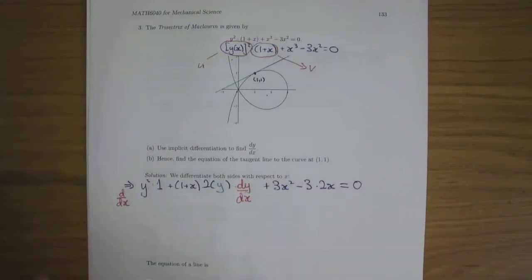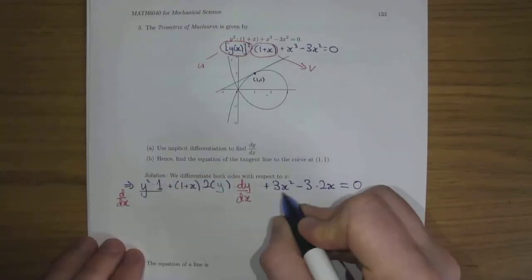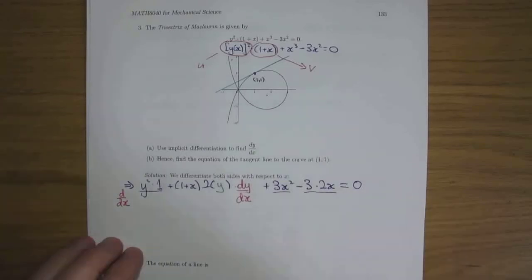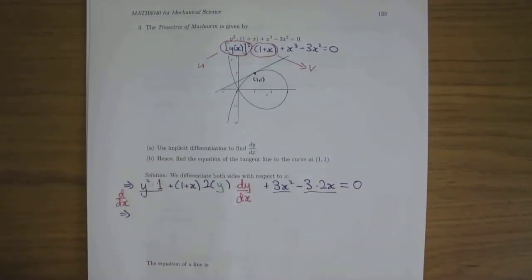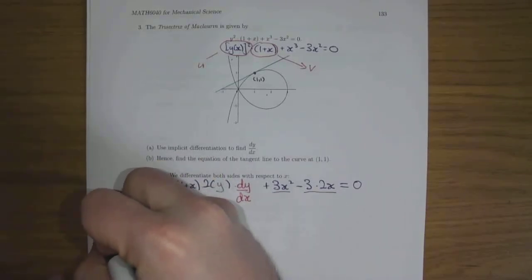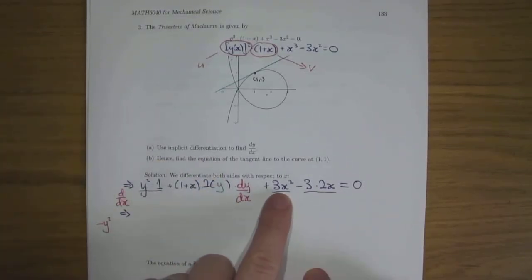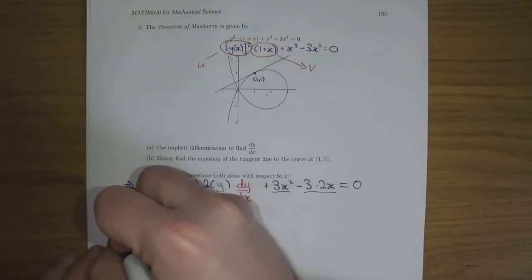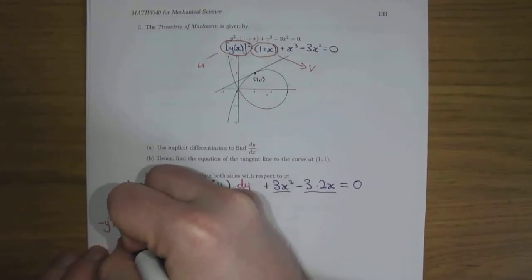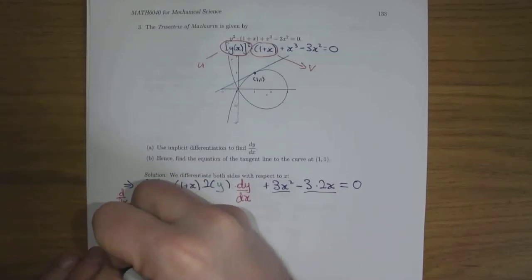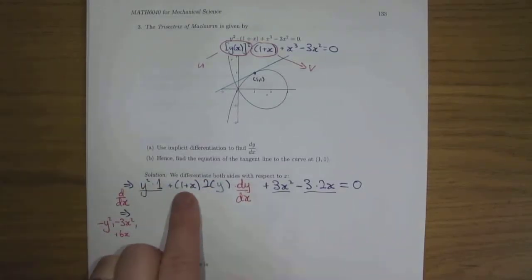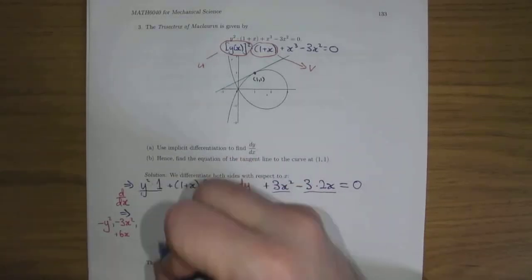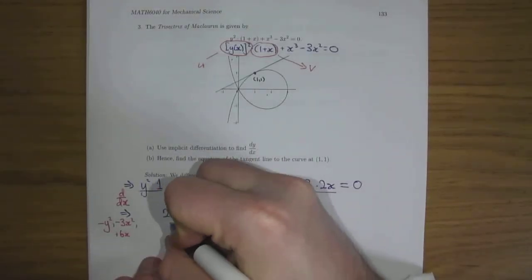So you've got a little equation to solve here in dy dx. It's not too bad. If you're solving for dy dx here, you want to get rid of this y squared, this 3x squared, and this 6x. The plus y squared, you get rid of it by taking away y squared. The plus 3x squared, you get rid of it by taking away 3x squared. And the minus 6x you'll get rid of by adding 6x. So you end up with 1 plus x times 2y, which for no particular reason I'm going to write as 2y times 1 plus x.